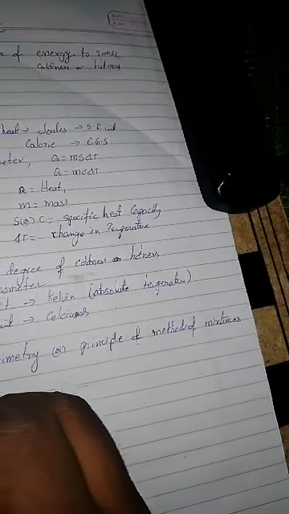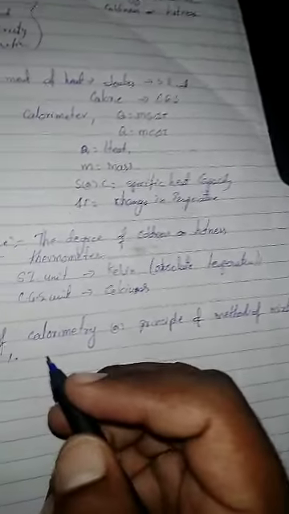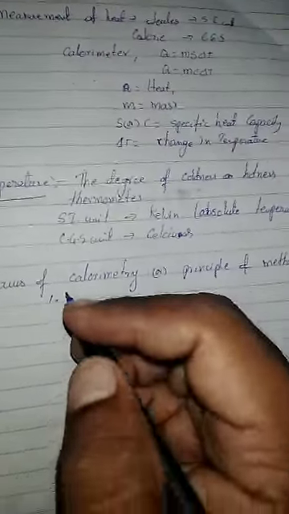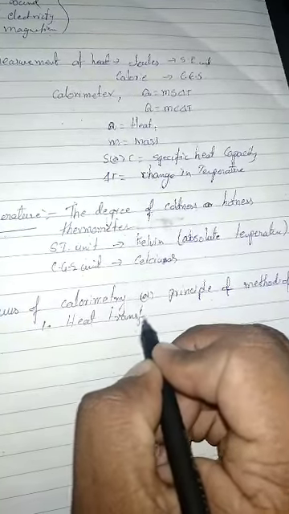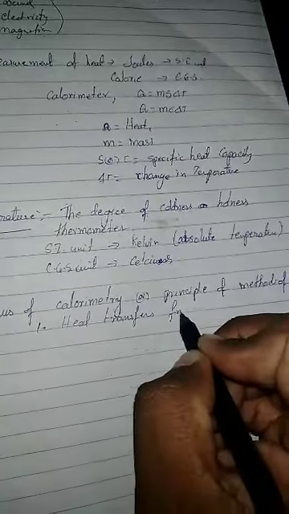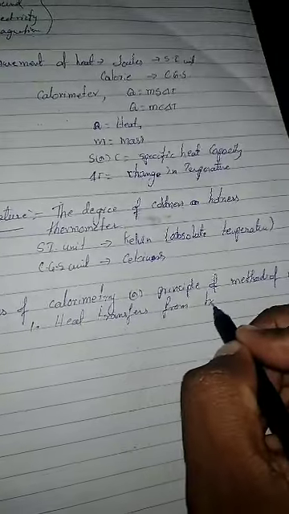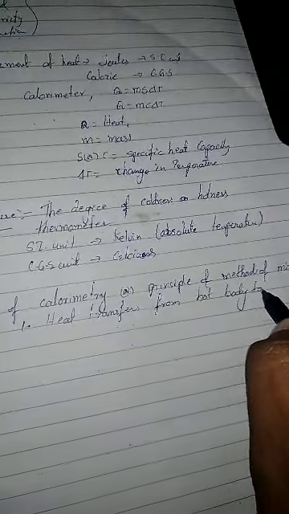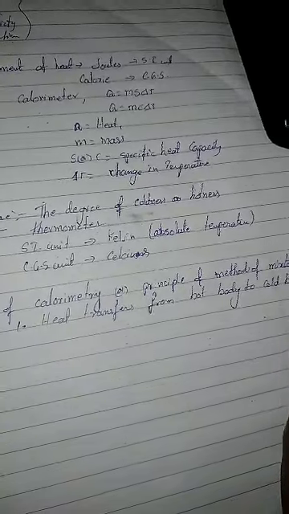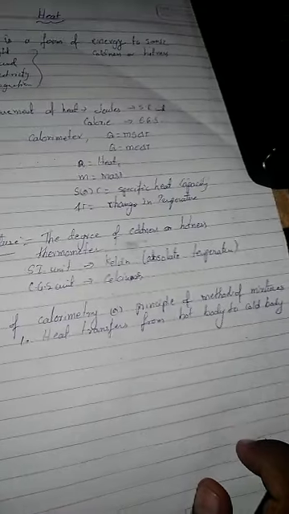According to it, the first rule is: heat transfers from hot body to cold body. So heat always transfers from a hot substance to a cold substance.